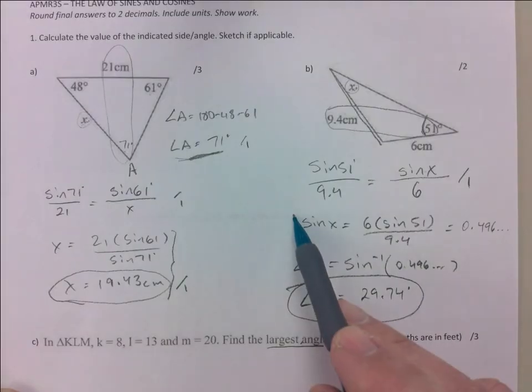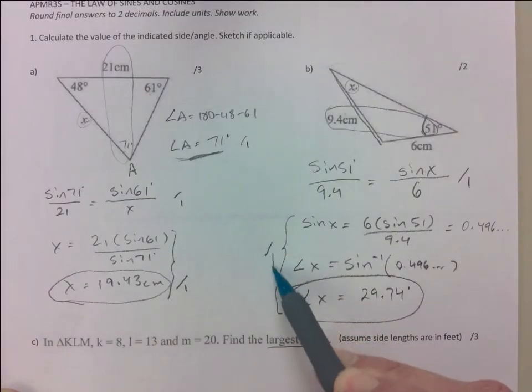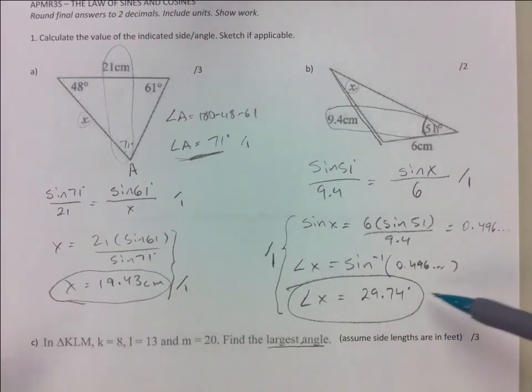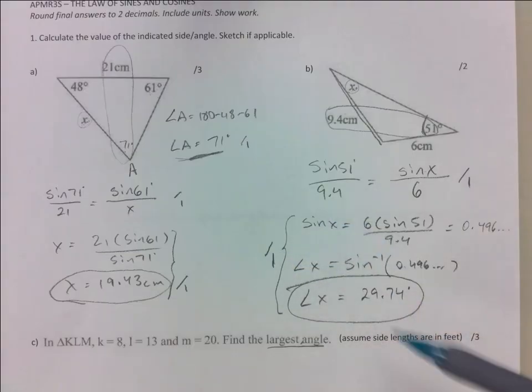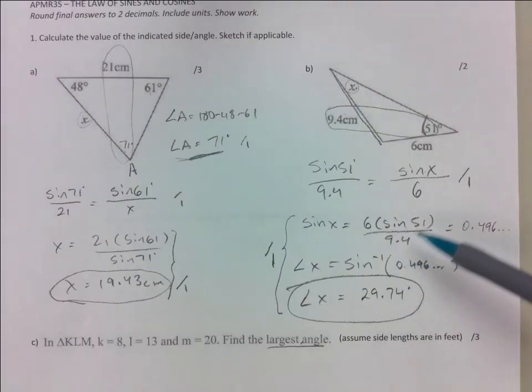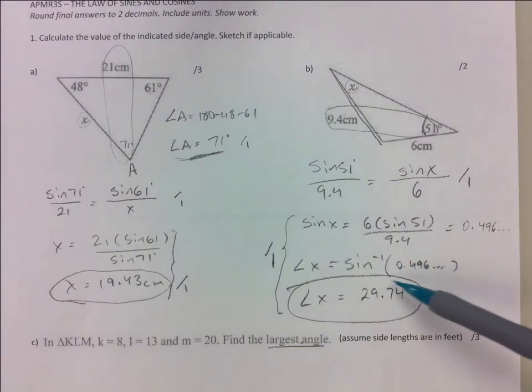So I'll give you another mark for the work and the final answer. So 1 mark for setup, that's identifying sine law, and another mark for the work that leads up to your final answer. I would say there are variations of this. I would want to see you taking the inverse. Right, so you're cross multiplying, dividing, taking the inverse, and then final answer to get full marks.